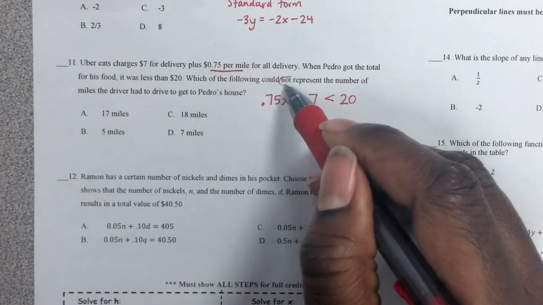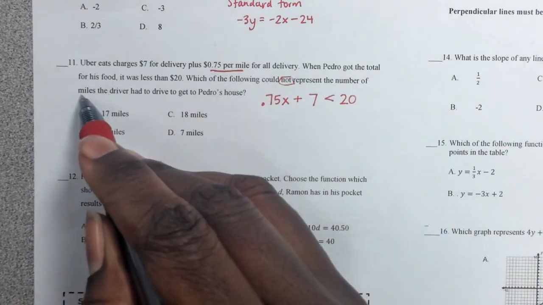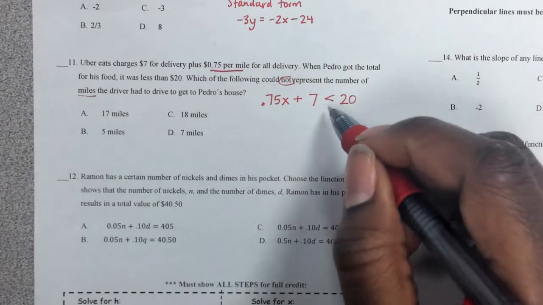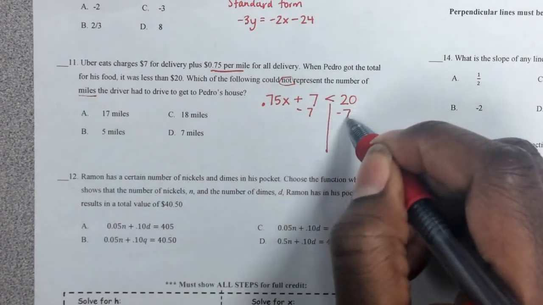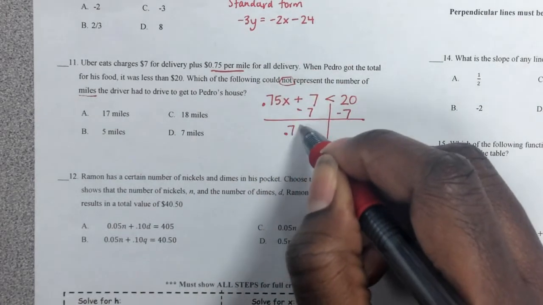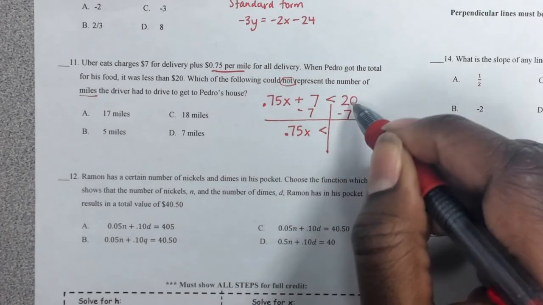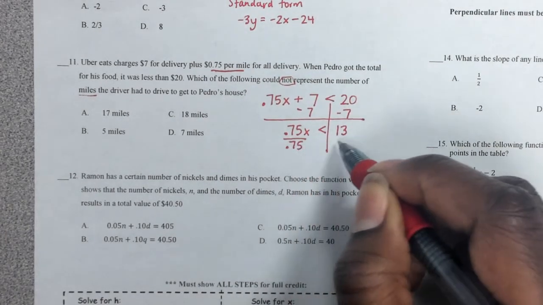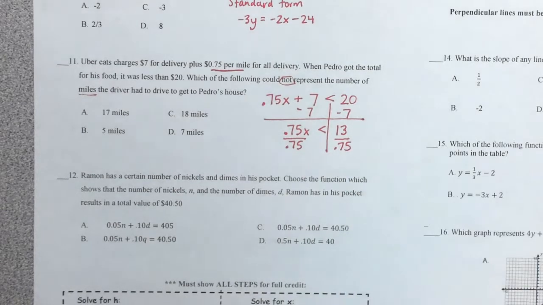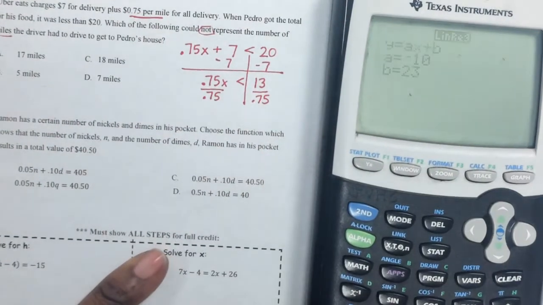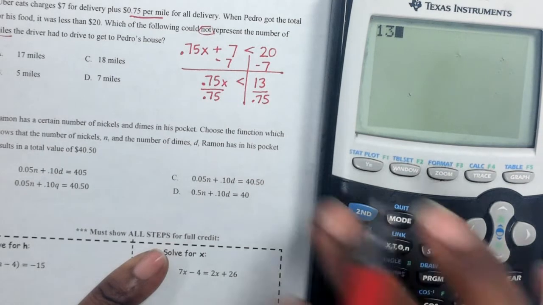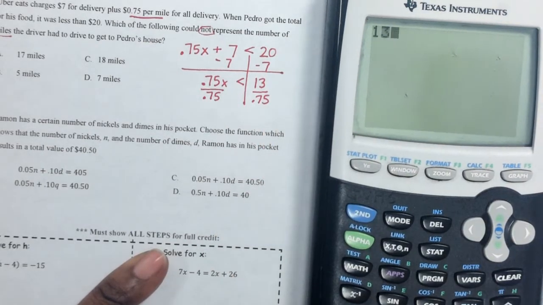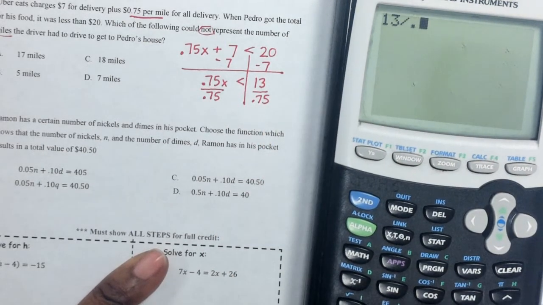It says which of the following could not represent the number of miles? So we're solving for miles. We're going to minus 7 from there and there. We get 0.75x is less than 13. Divide by 0.75 on both sides. That could be tricky, so use your calculator. Put in 13 on top, 13 divided by 0.75.